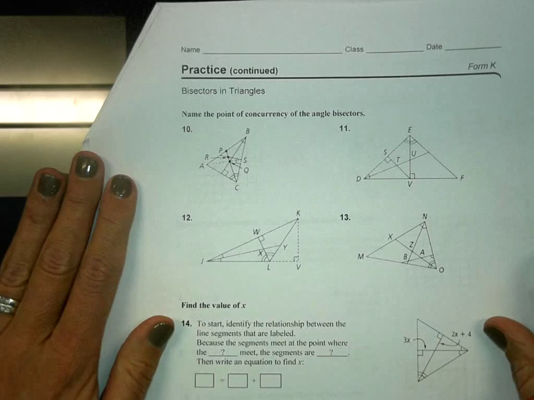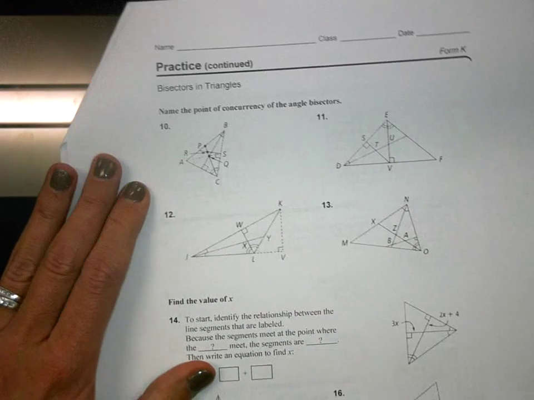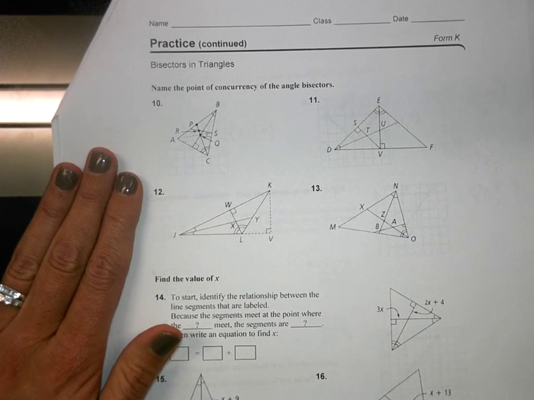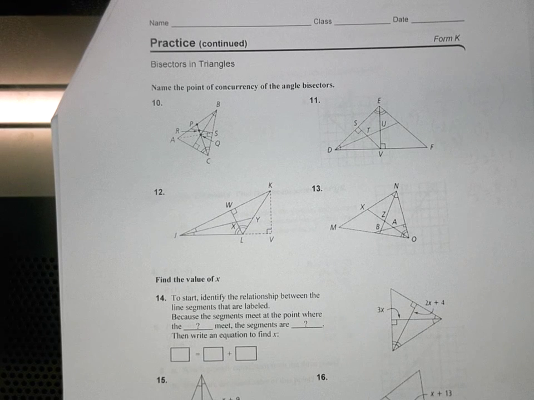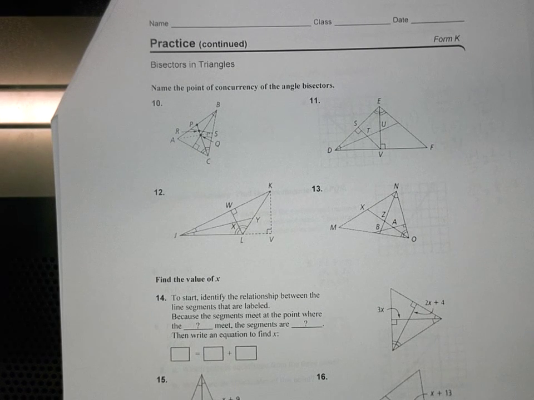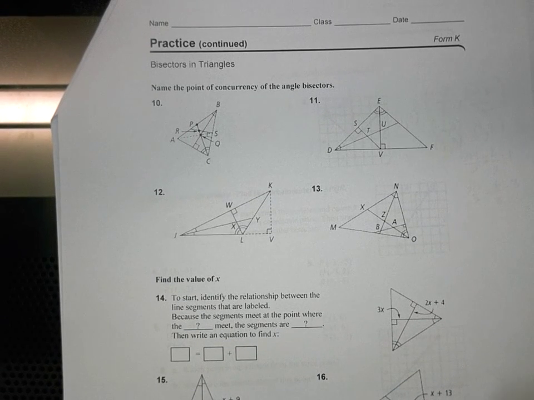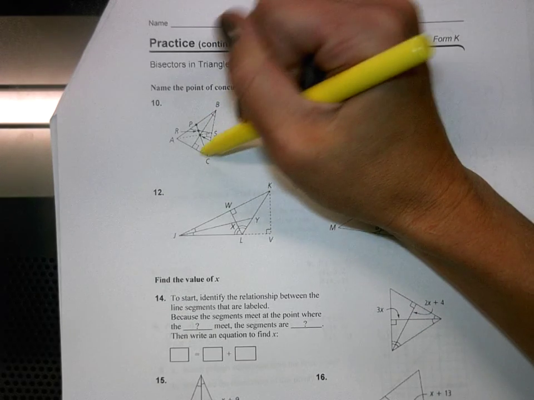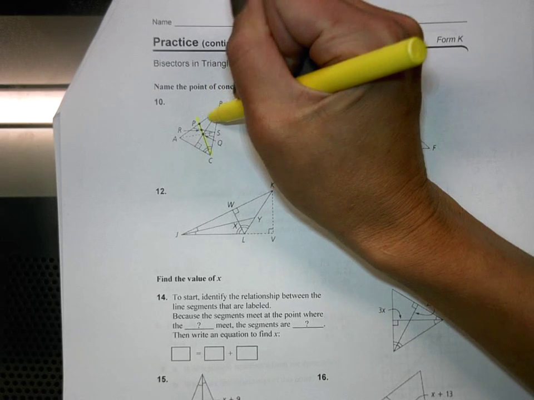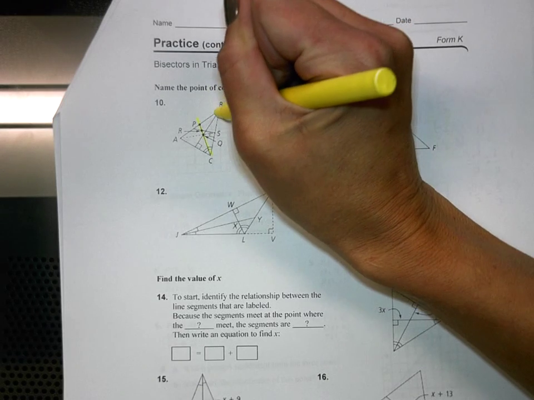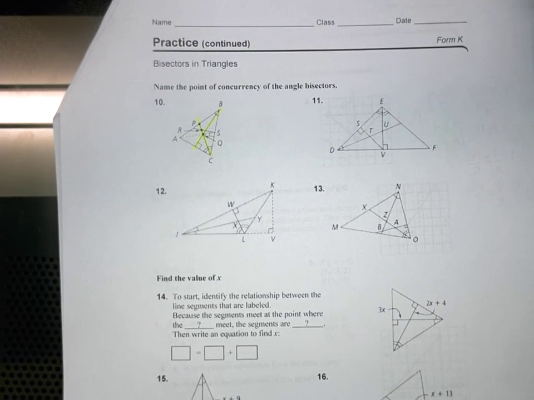Numbers 10 through 13 are just asking you to name the point of concurrency of the angle bisectors. So when you look at those, you need to look at the 2 lines that are the angle bisectors. And like I said, it makes a lot more sense to highlight your lines that are the angle bisectors. So I know this one's an angle bisector because see how it has 2 dash marks? Okay? And then over here, B, I know this is an angle bisector because it has the 1 arc mark there. And do you see what point the 2 lines intersect at?